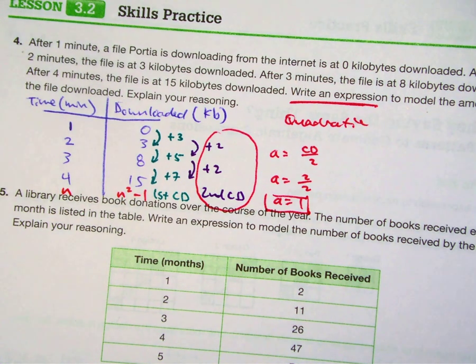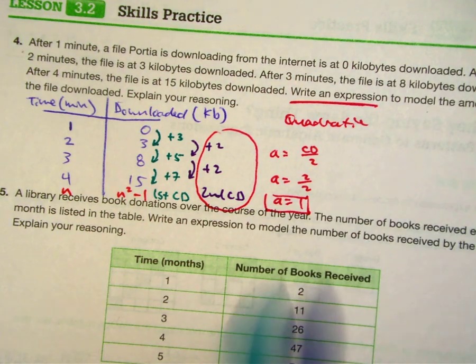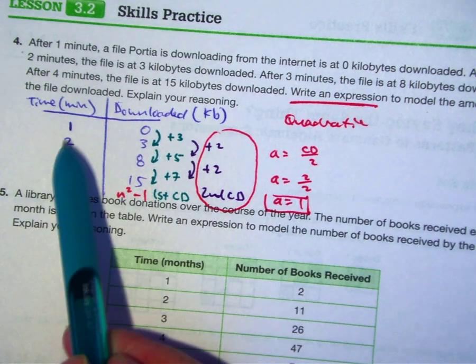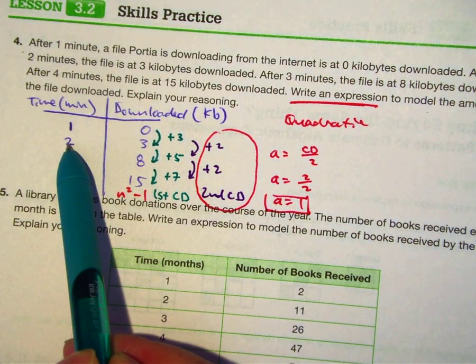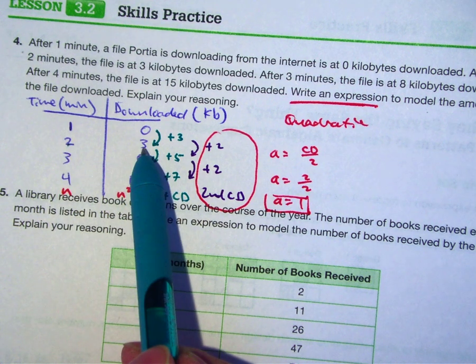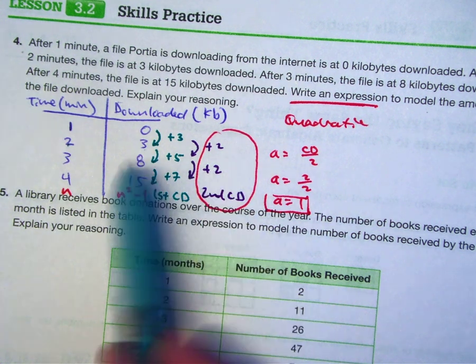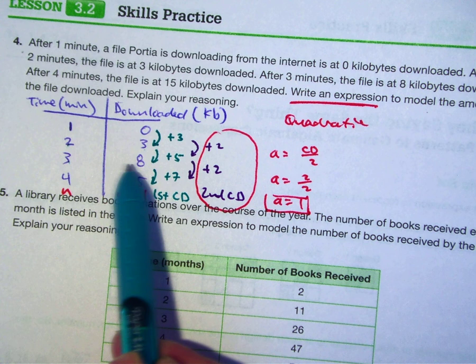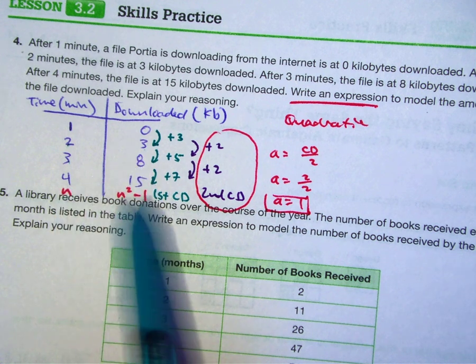Let's take a look at that. Let's see if this works. 2 squared is 4, and 4 minus 1 is 3. If I take 3, square this number, and subtract 1, 8. And it keeps working, doesn't it?